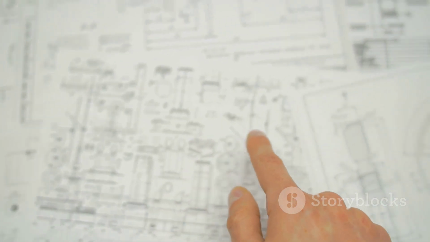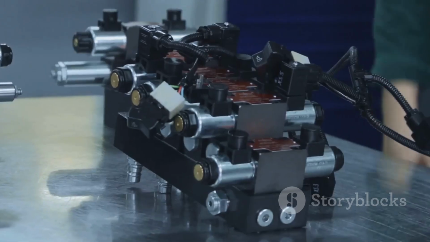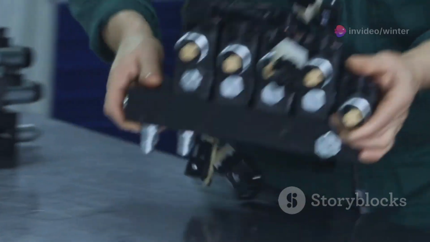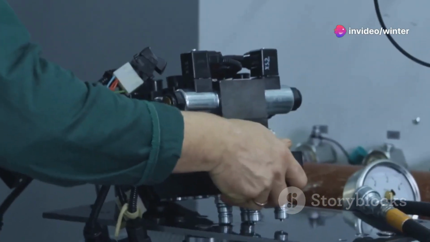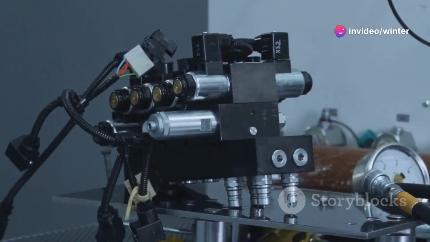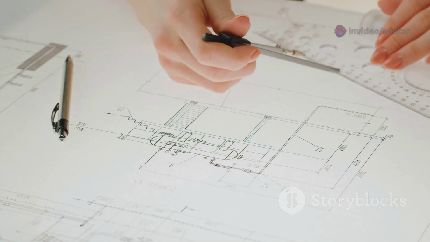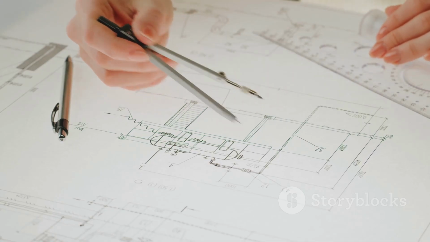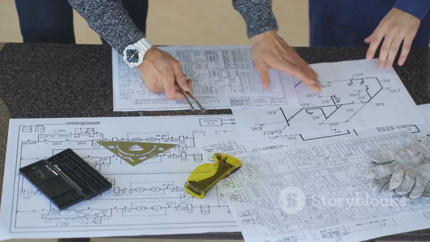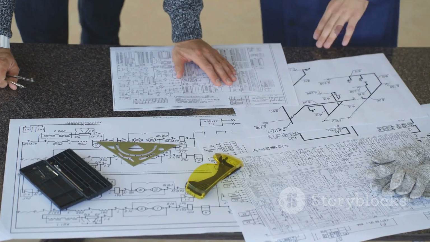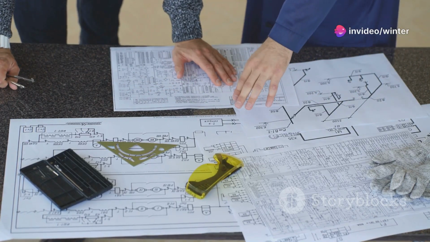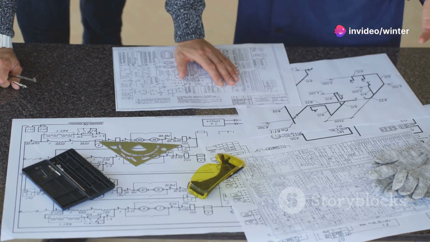Step 2. Pinpoint those critical features. These are the elements that directly contribute to the part's function and its ability to mesh seamlessly with the rest of the assembly. Step 3. Let function be your guide when adding dimensions to your drawings. Instead of just measuring everything, prioritize those dimensions that directly impact how the part works and interfaces with others.